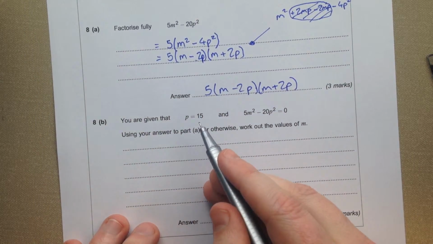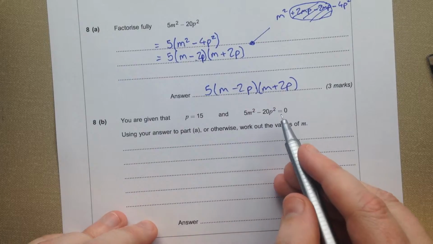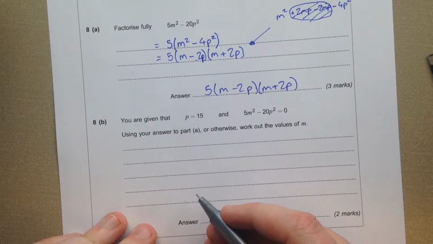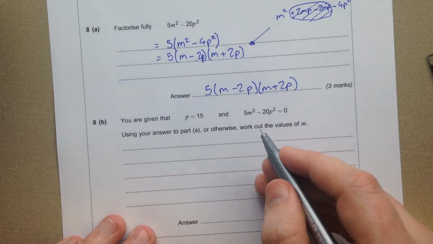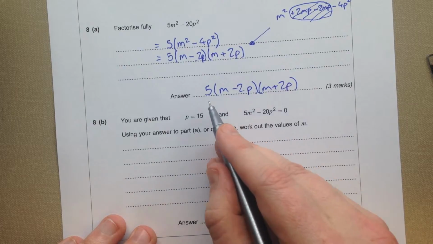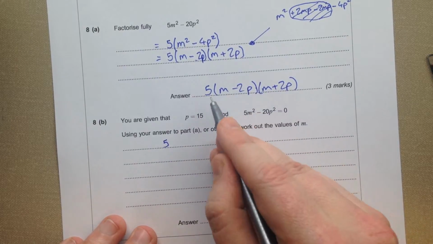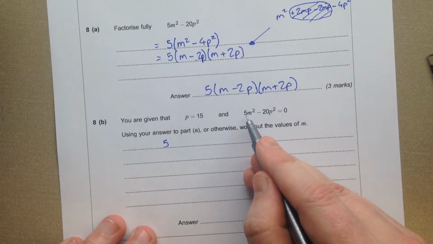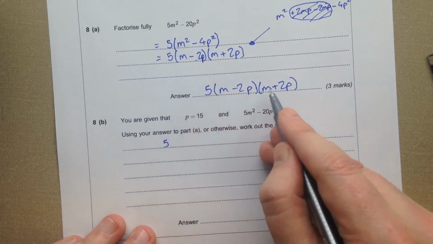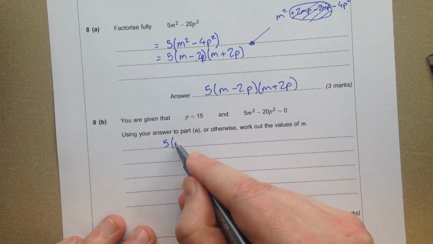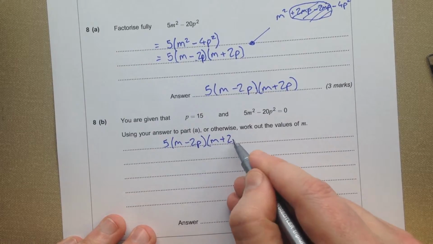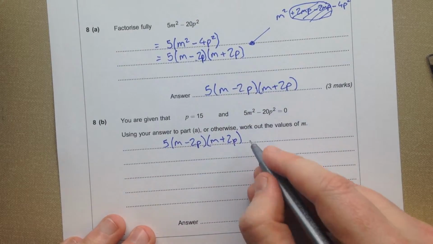Given that p equals 15 and this equals 0, using your answer to part A or otherwise work out the values of m. Okay, so I'm going to set this equation up to equal 0 because this is my original expression that I set to equal that. So I'm going to use that. Quite often in these B parts of questions we use the answers to part A, that's why they're there.